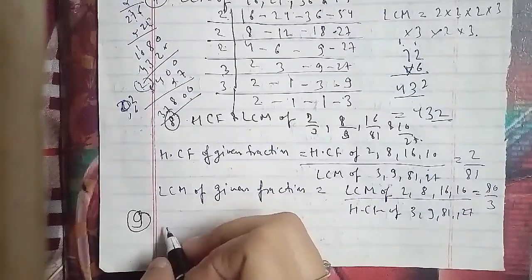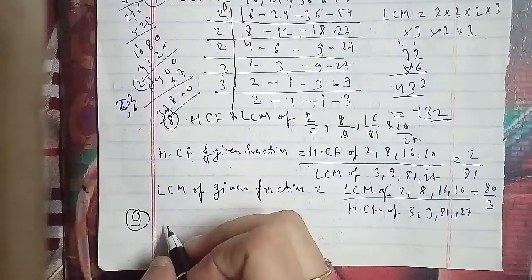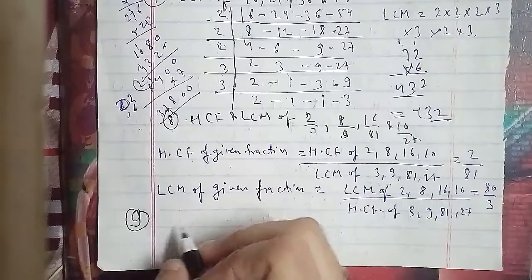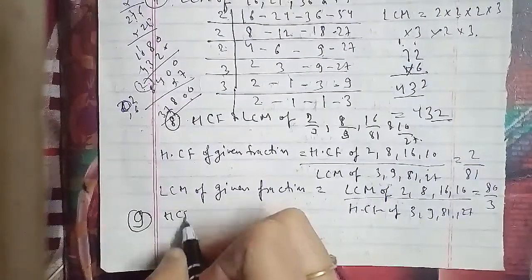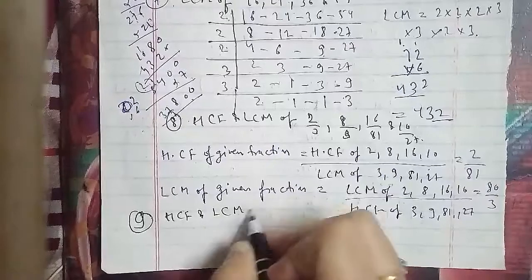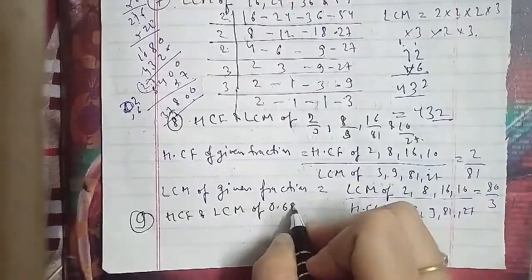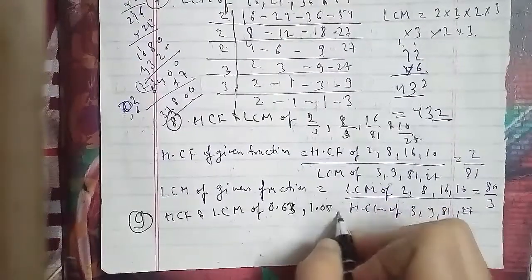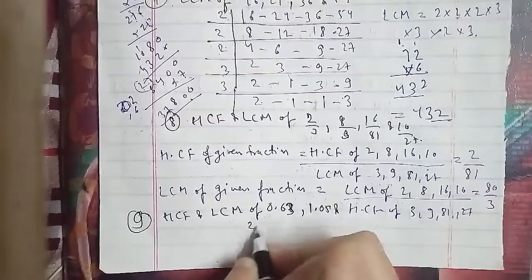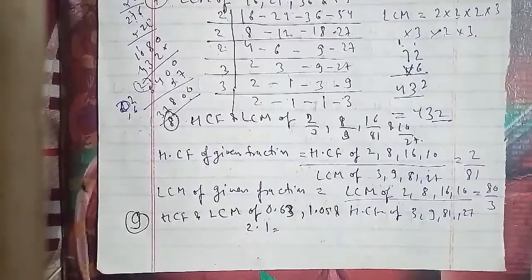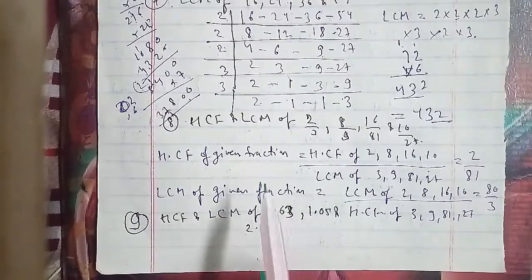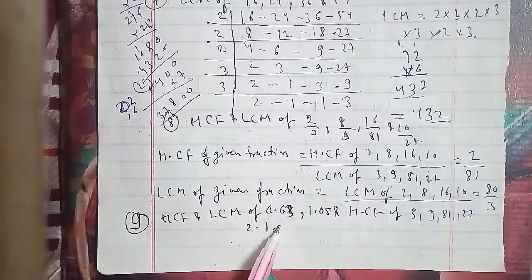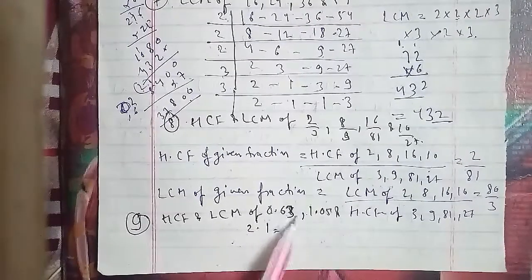So SCF, for that we'll find it out. SCF of 63, 105 and 210 is 21. So in this case, SCF of 0.63 and 1.05 and 2.1, we have 0.21. Okay, so the LCM of 63, 105 and 210, we have 630.